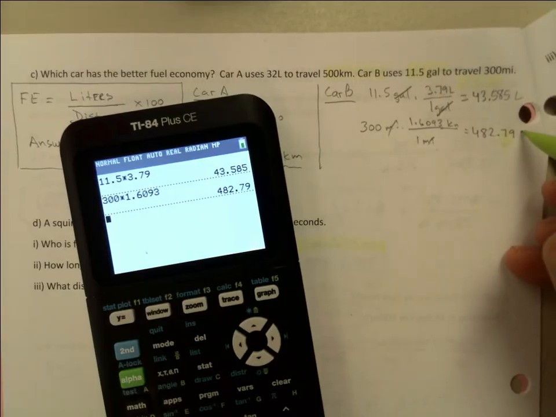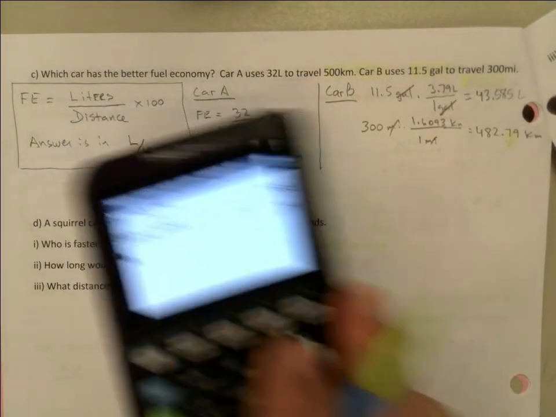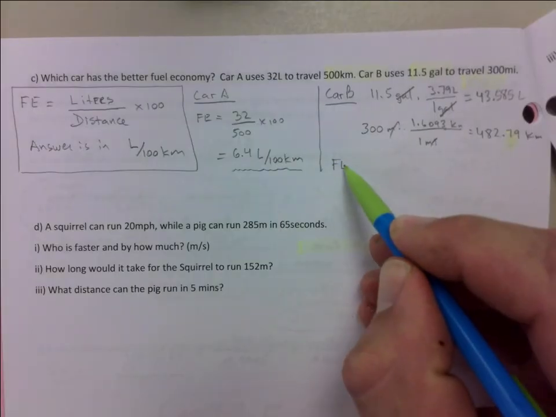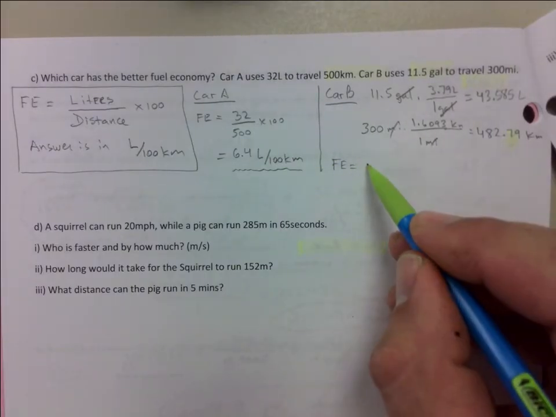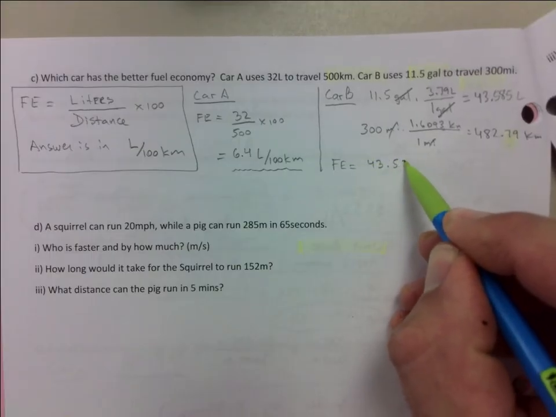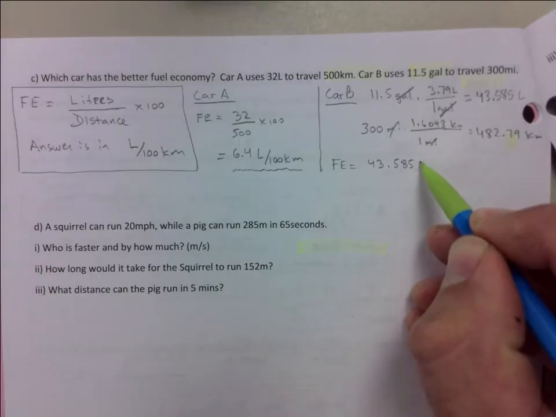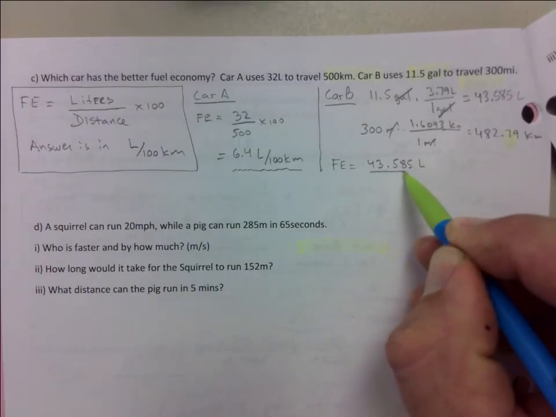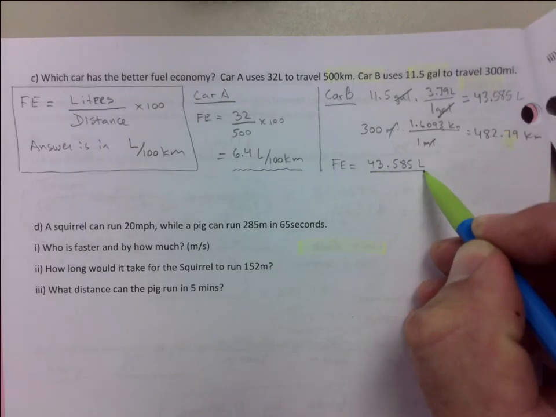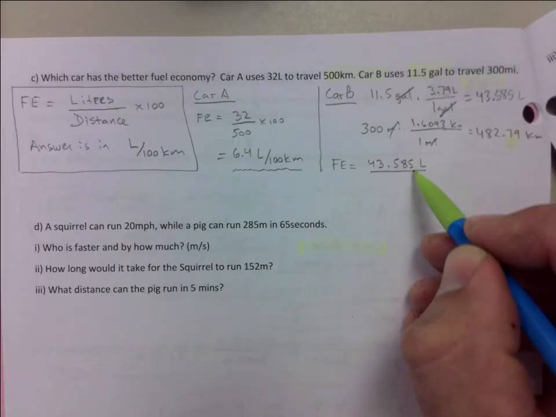300 times 1.6093, 482.79 kilometers. Okay, so now you have liters and kilometers. Now we can do the fuel economy for car B. Okay. So you go 43, don't round because you're still in the process. This just happened to be both finite decimals. I don't know if you remember your finite decimals. It means that it ends, right, on your calculator. It actually ends at 585, so it didn't round.